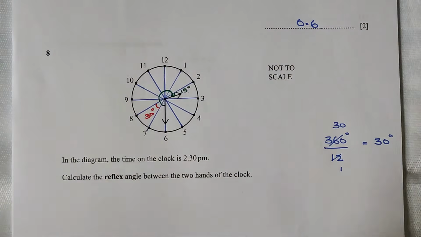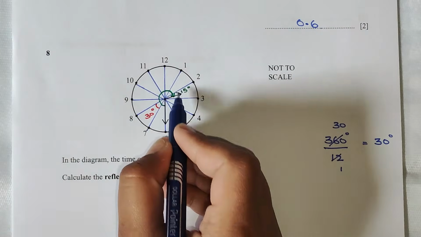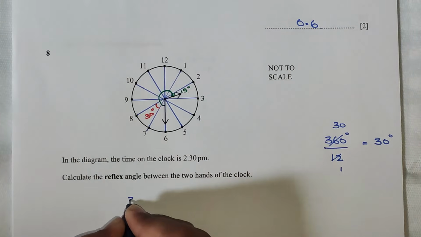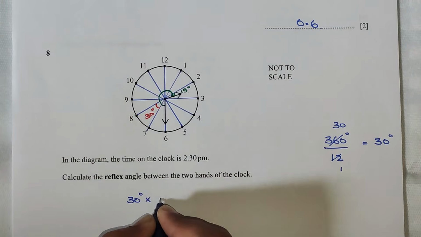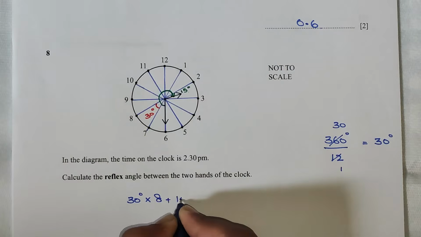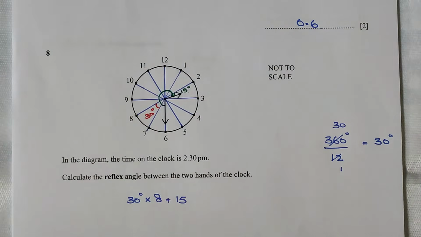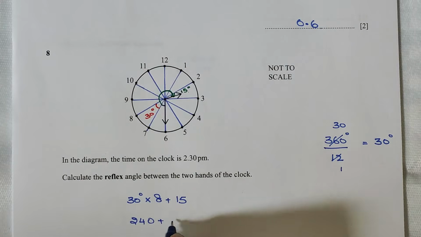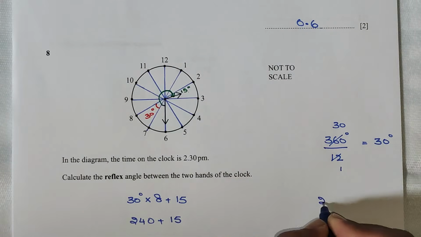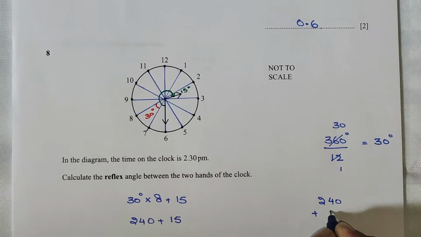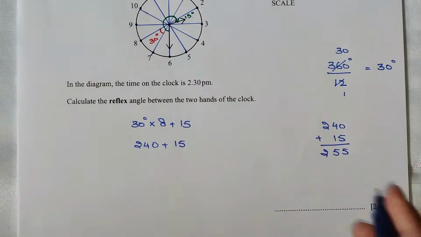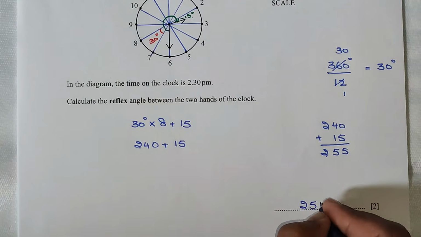So 8 complete sections and 1 half section, so 30 degrees is going to be multiplied by 8 plus 15. This would be the reflex angle, right? So 3 times 8 would be 24, and then 0, and then plus 15, so 240, and then plus 15. This would be equal to 255. So the reflex angle would be equal to 255 degrees.